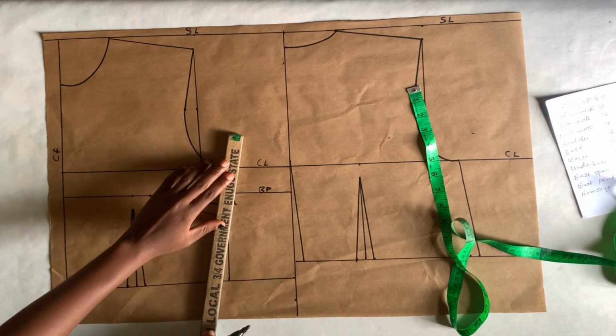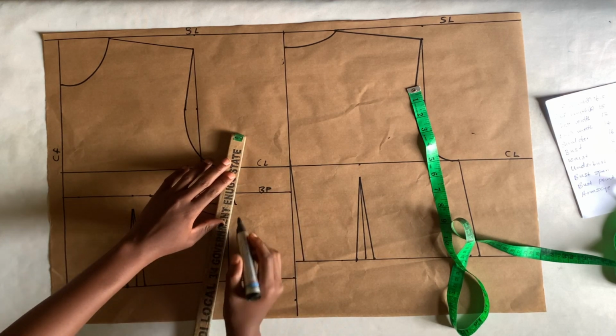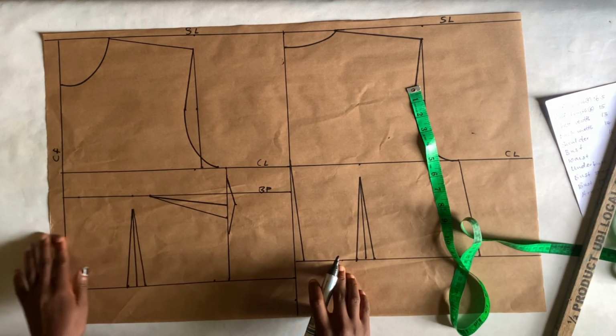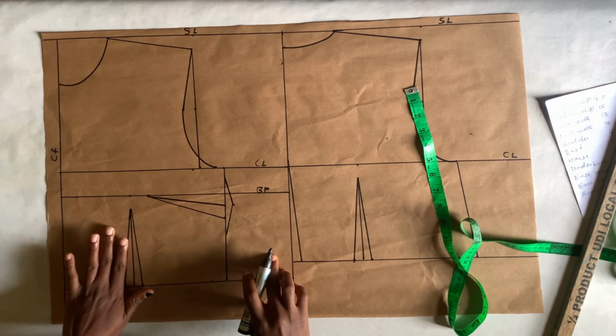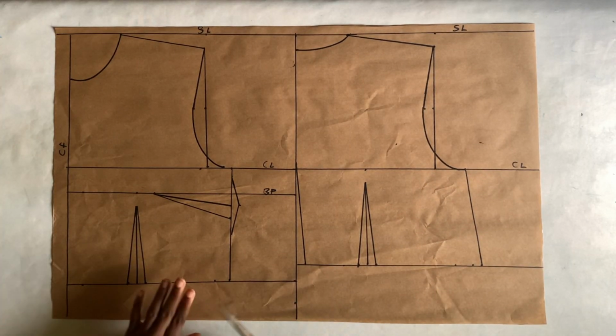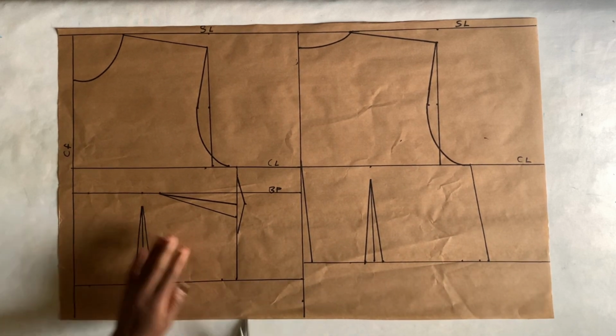Just give it a little space for the darts when you cut it off. So just do like this guys, so that your fabric won't be short. Now guys, after doing this, when you join it together, it will be perfect. Right now it's time to cut it out. I'm just going to cut out the back and the front piece.